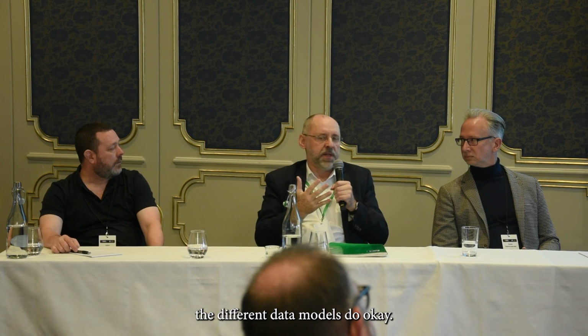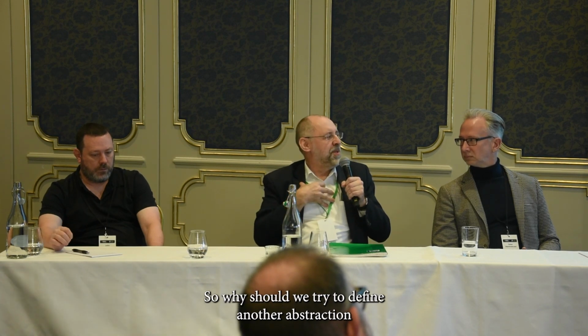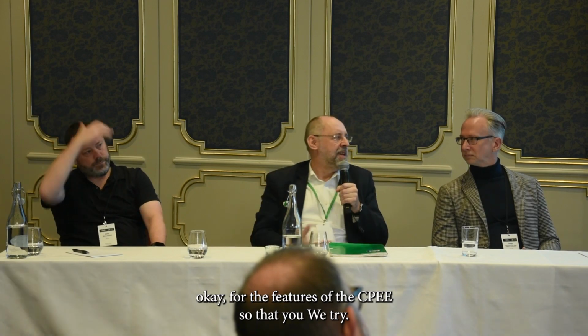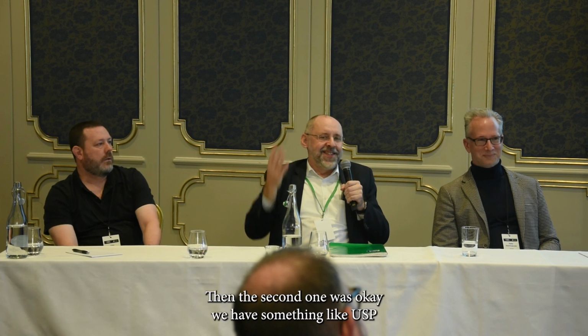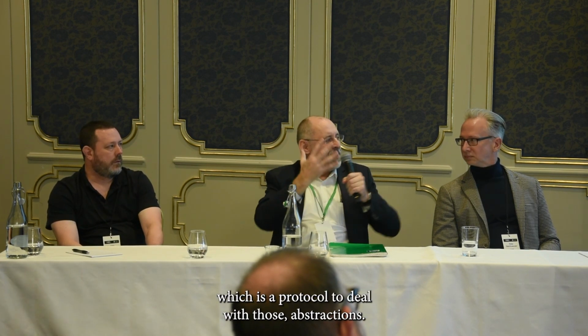So this is why we said, if you look at what the different data models do, basically they define abstractions of features. So why should we try to define another abstraction of the features for the CPE? We could, but why? Second, we have USP, a protocol to deal with those abstractions.